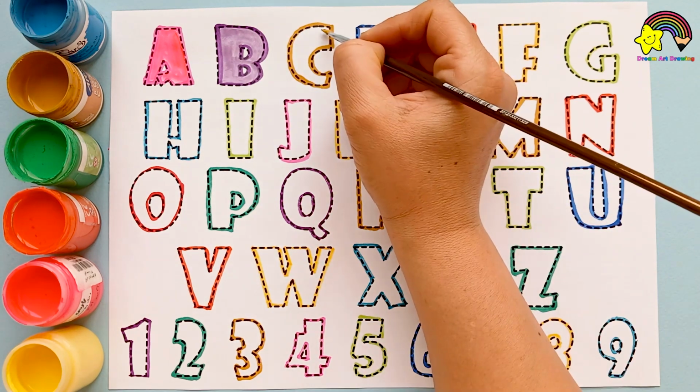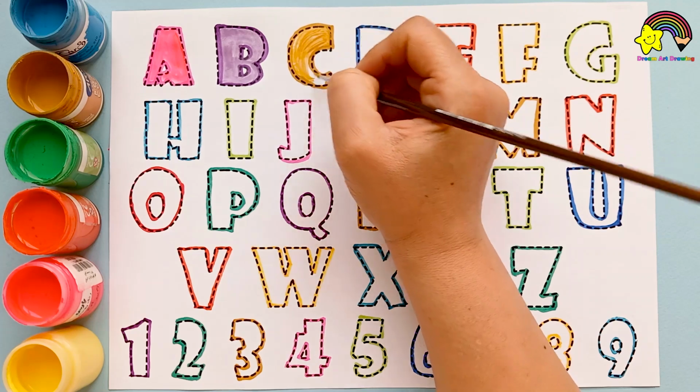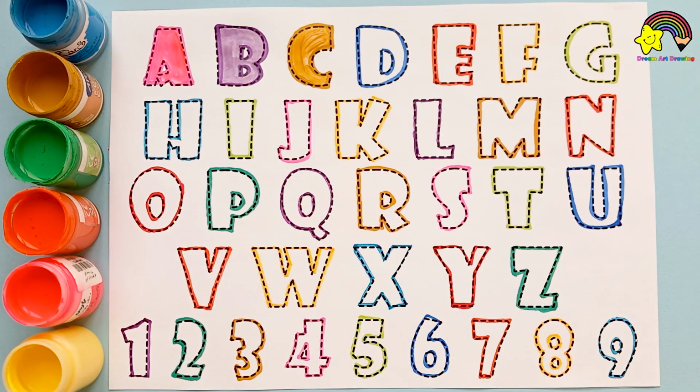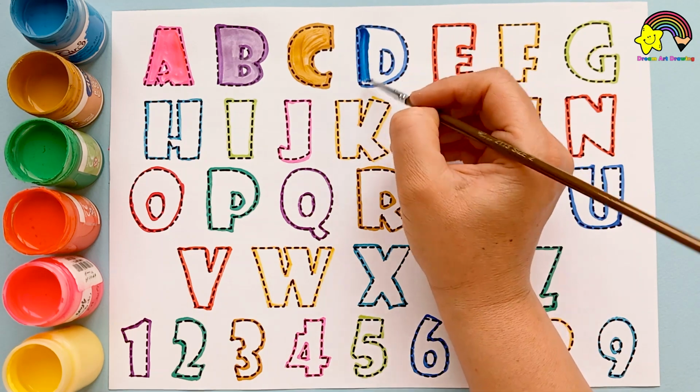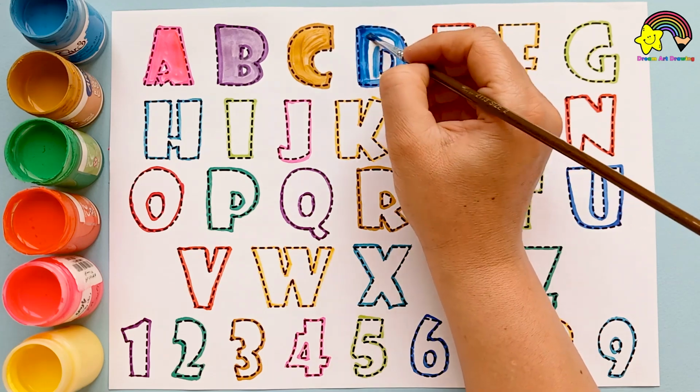Brown color. C. C for car. Dark blue color. D. D for doll.